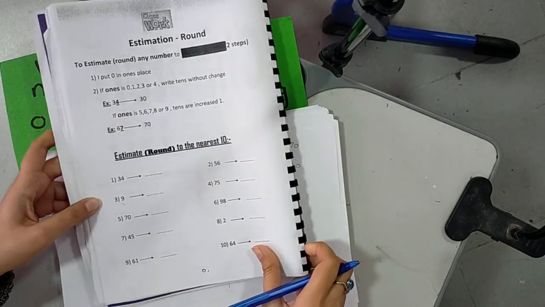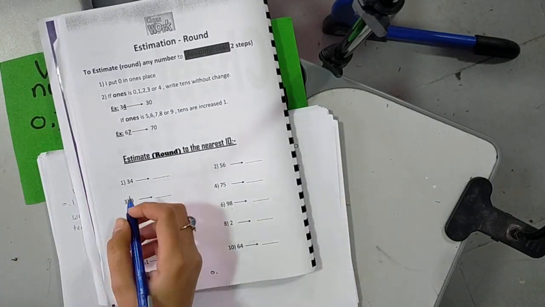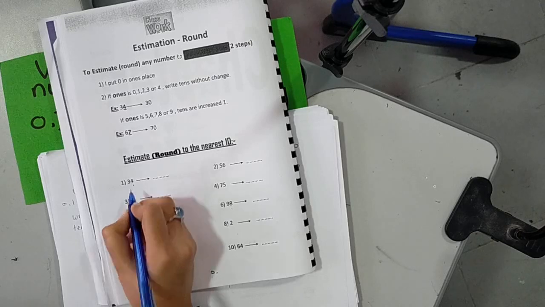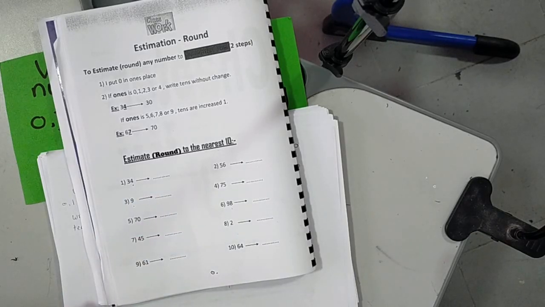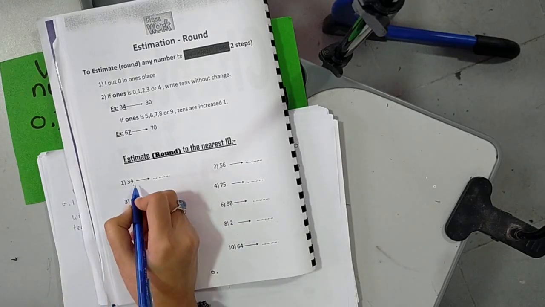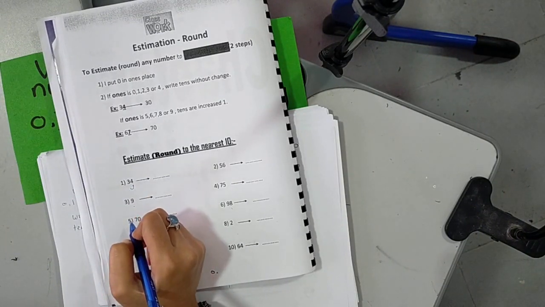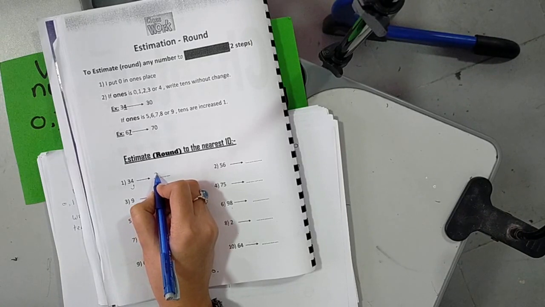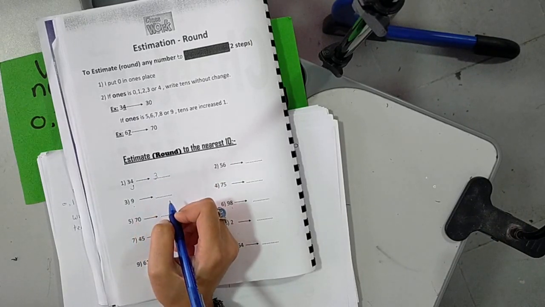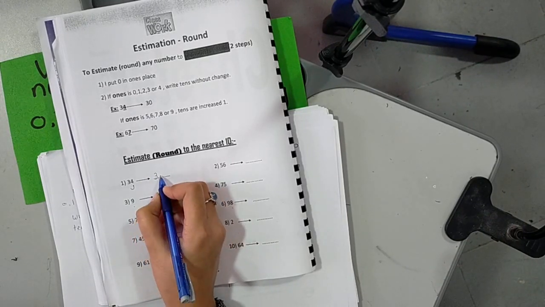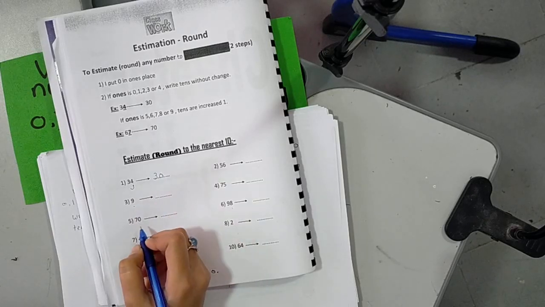Okay. 34. Stop at ones. The ones here is 4. Okay, so it doesn't have power to push 3. So the tens will be 3. Write the tens as it was. And my ones is 0.